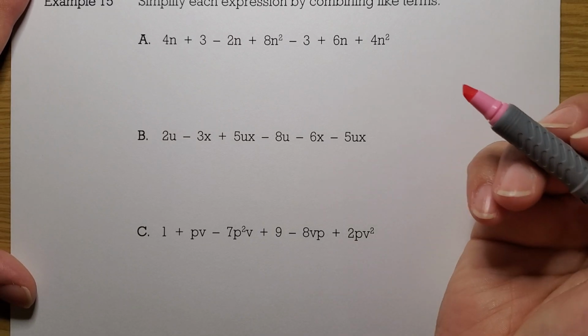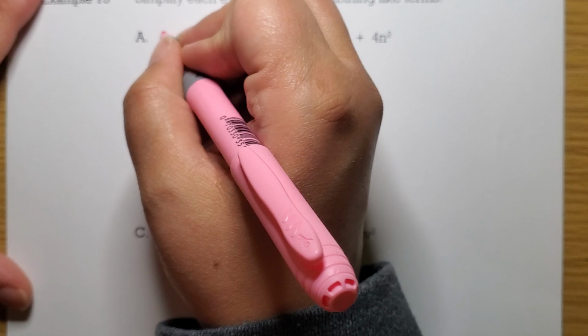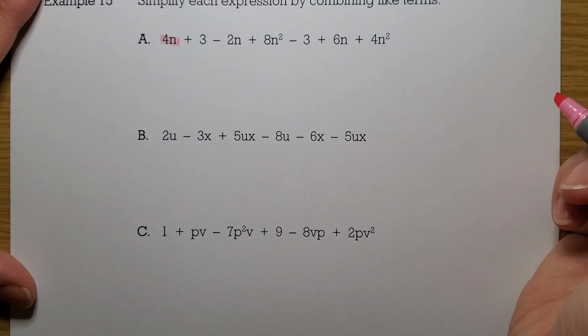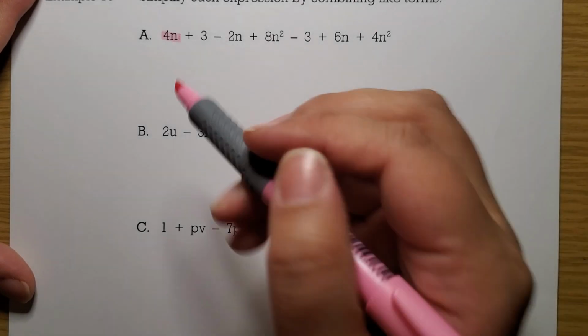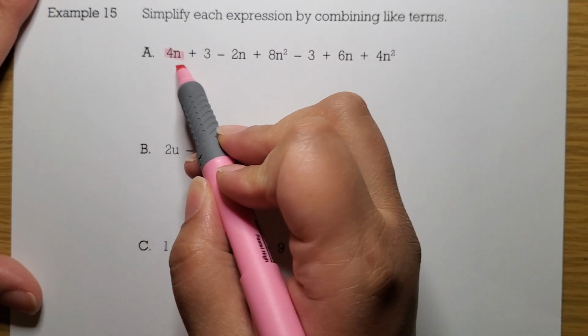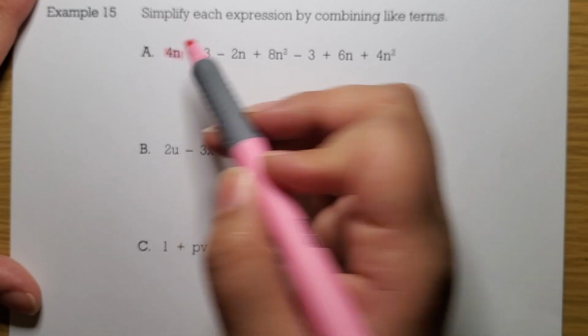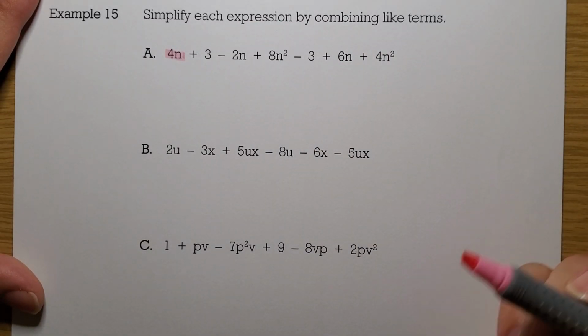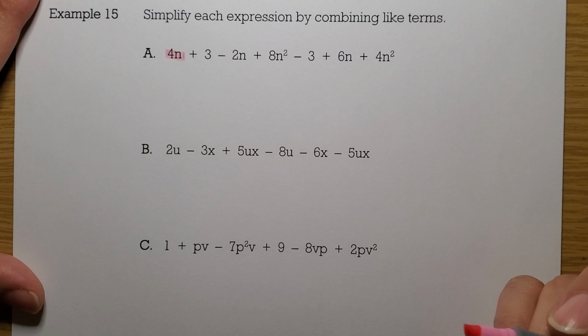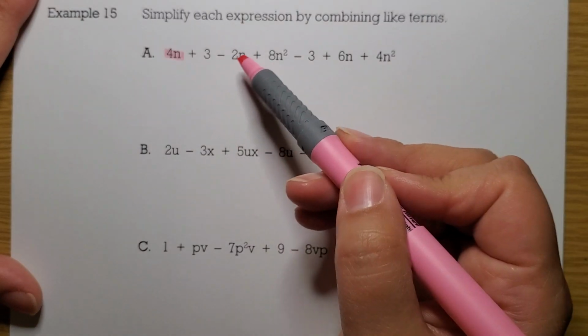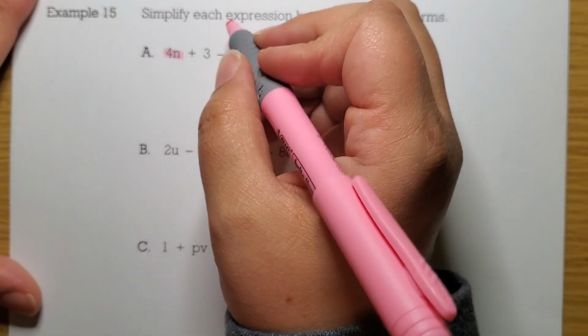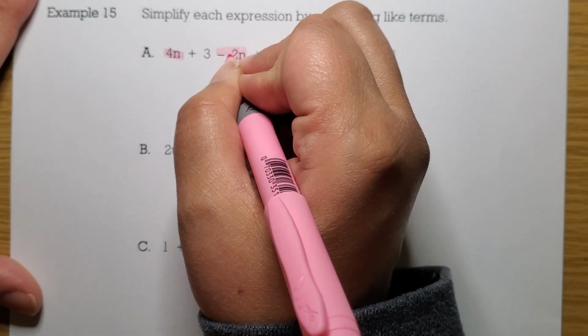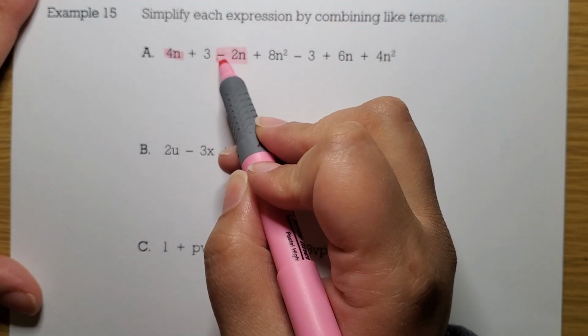The way I work through this is I start out with the first term in the expression, and I try to figure out who else is like this term. So this term has just an n, and there's no exponent written. It's an invisible one, but no exponent written. So I want to first identify all the terms that have n with no exponent. And remember, you're going to take the operation in front of the term.